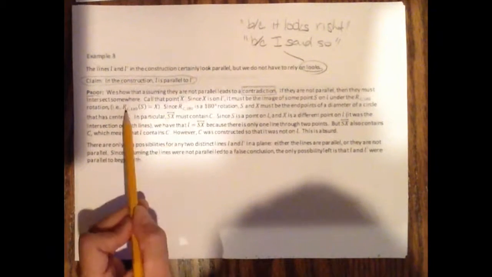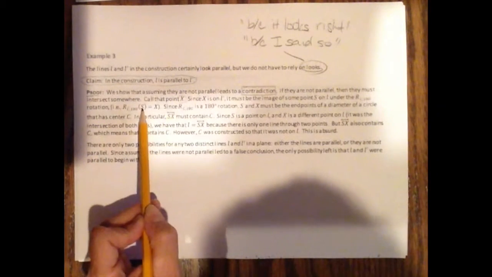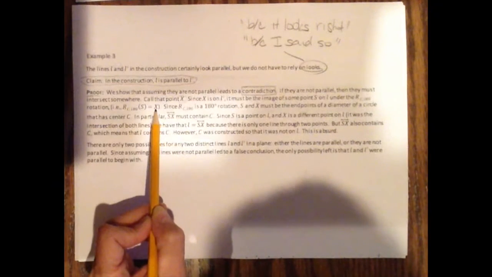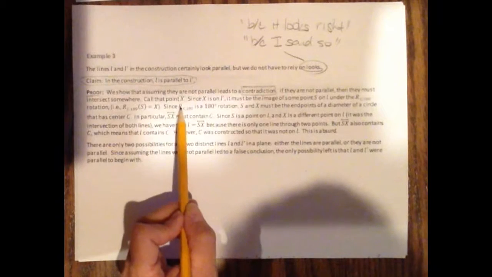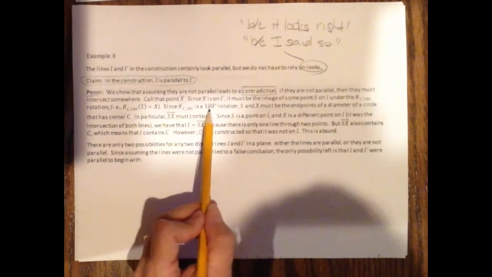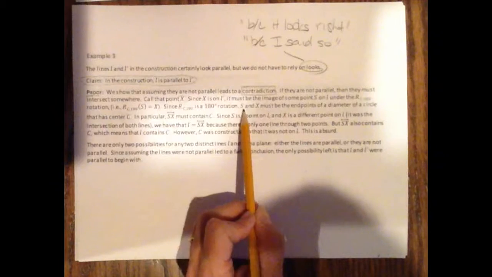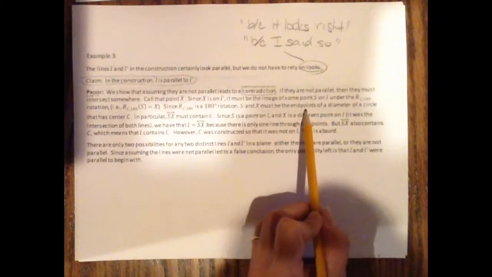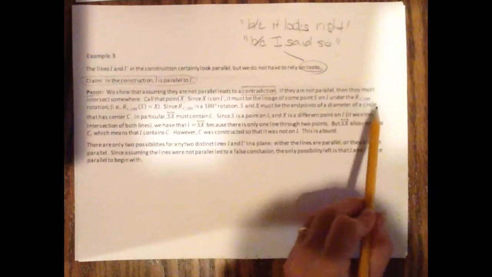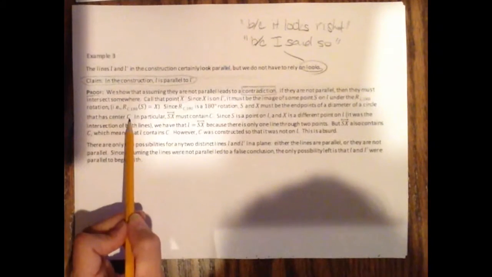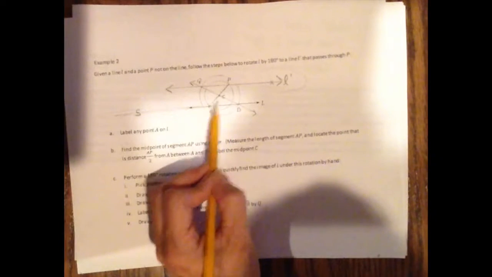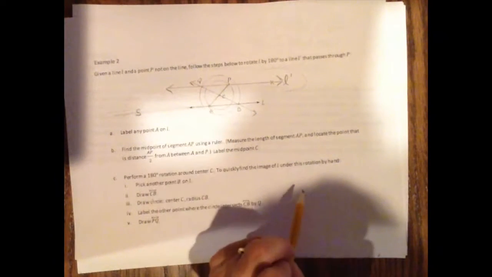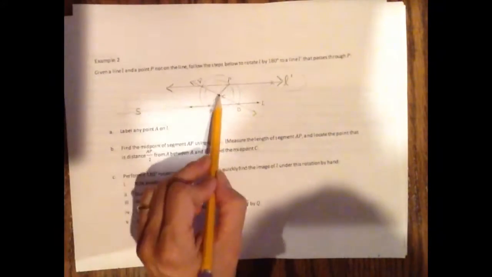So the rotation about C of 180 of S equals X, or I could say the rotation about C of 180 of X equals S. Since it is a 180-degree rotation, S and X must be the endpoints of a diameter of a circle that has center C, just like A and P are on a diameter with center C of our circle. S and X would have to be on this big circle with center C.